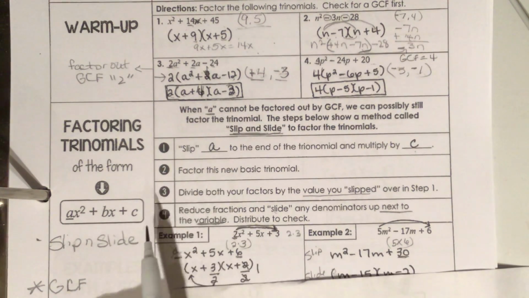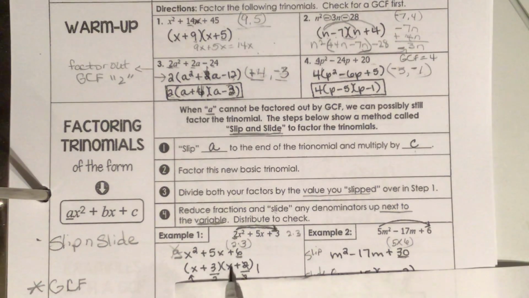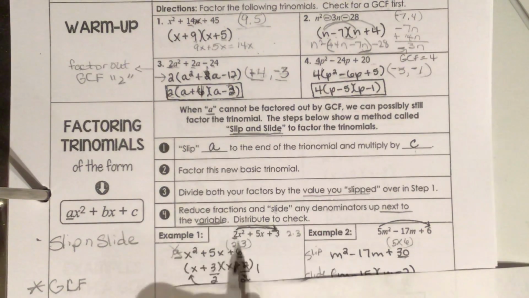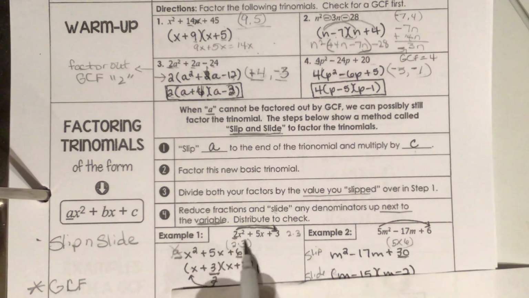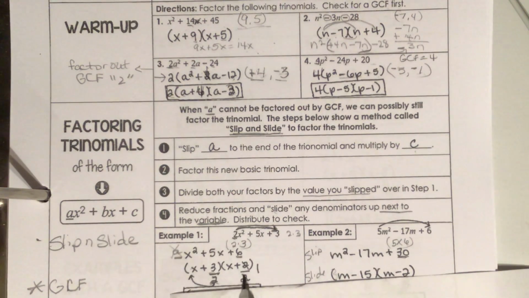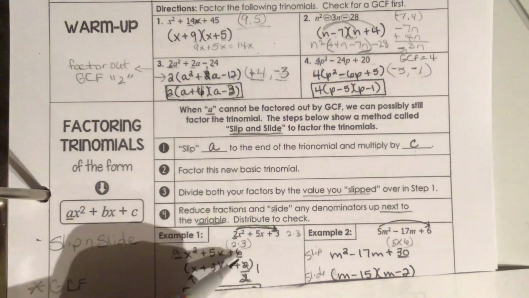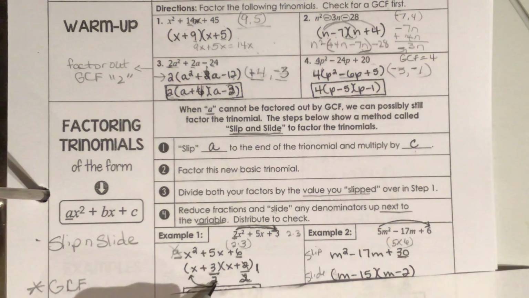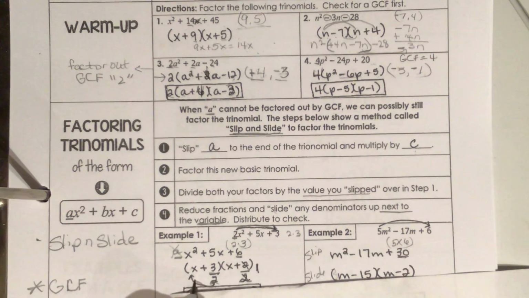Then we factor it, so we know it's x plus 3 and x plus 2, right? But you still have that slipped number over there, and so you're going to divide by, in this case, the 2 that we slipped over to the end. We know 2 goes into 2 one time. We know 3 goes into 2, it will not go evenly. So this is when you slide it back over in front of the x, right here. You put it here, and this stays your 3.